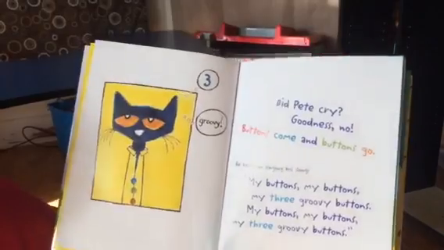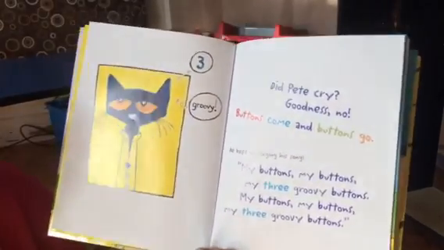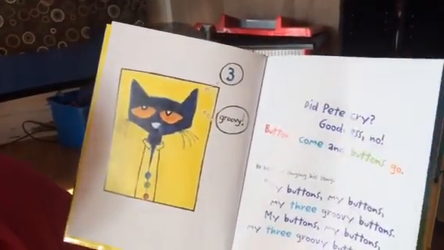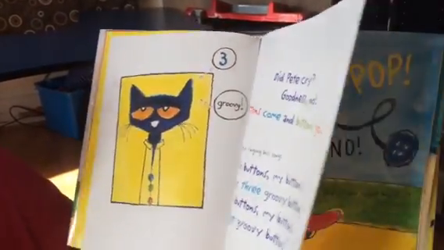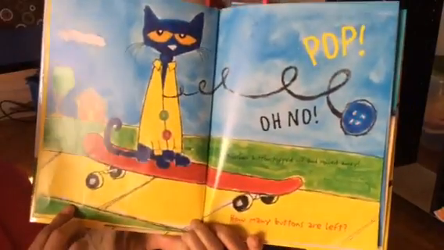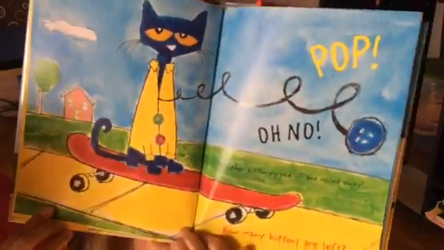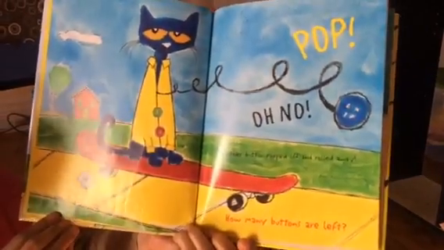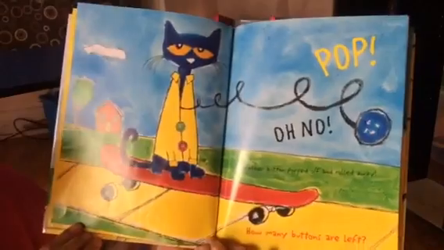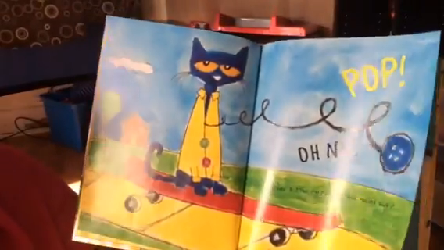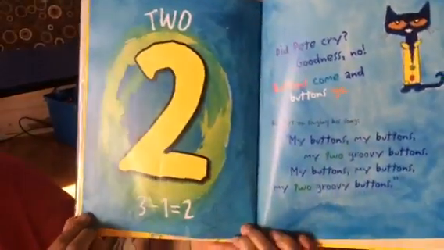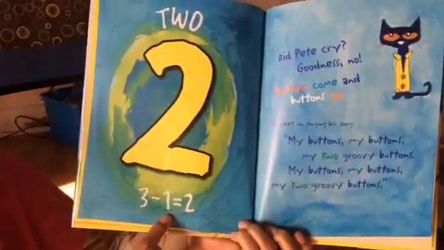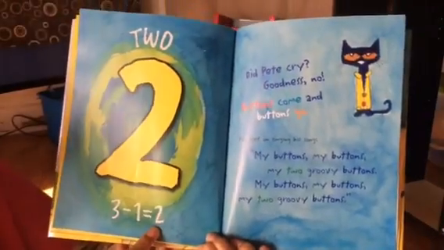He kept on singing his song. My 3 groovy buttons. Pop! Oh no! Another button popped off and rolled away. How many buttons are left? Let's see. 2. 3 minus 1 equals 2.